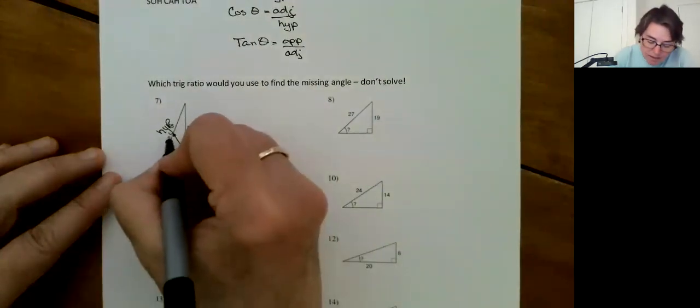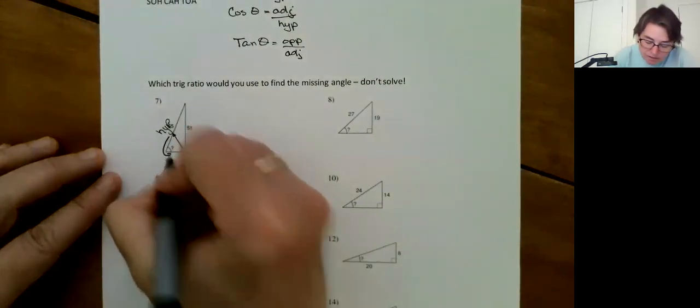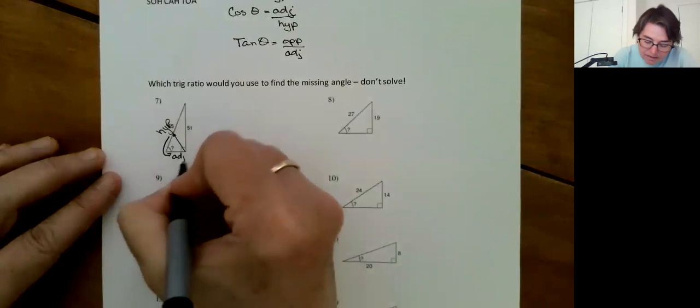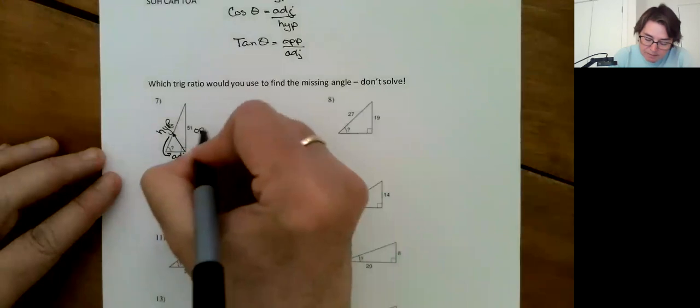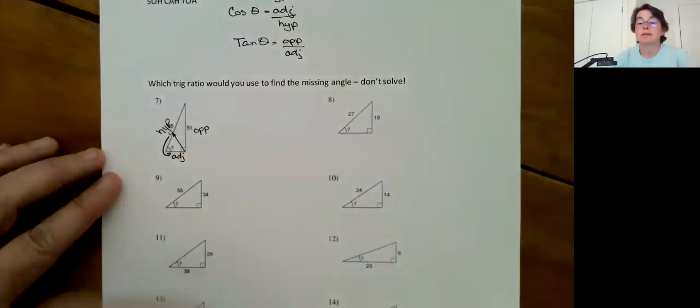So the hypotenuse, round our corner, that's adjacent, which makes this side opposite. In other words, step one is just label your triangle based on the information you're given. What you want to do then is figure out what you want and what information you're given, and that is going to tell you which of the trig functions you're going to use.